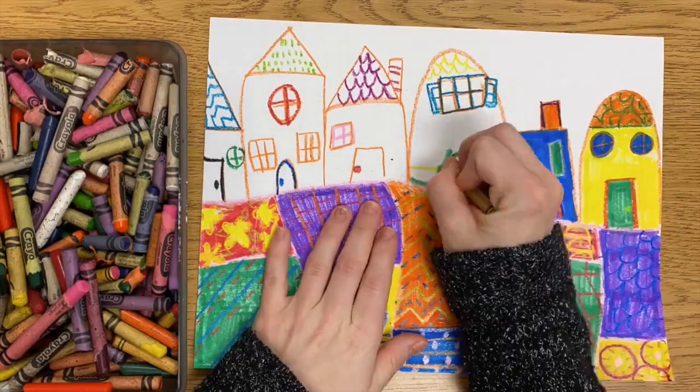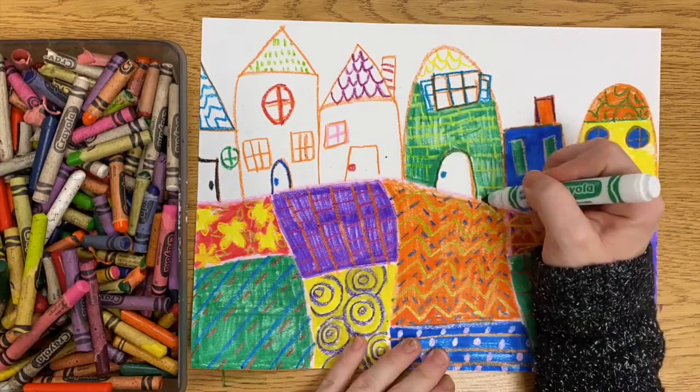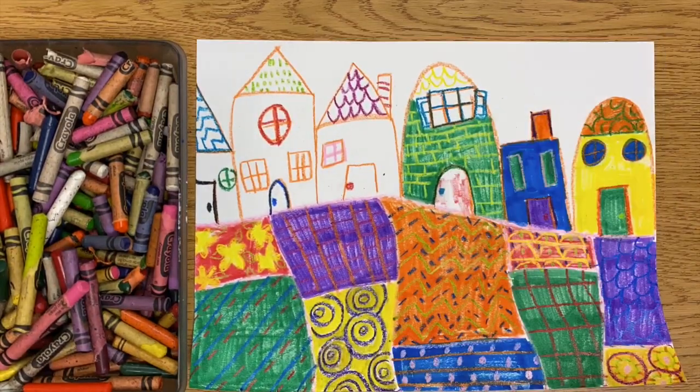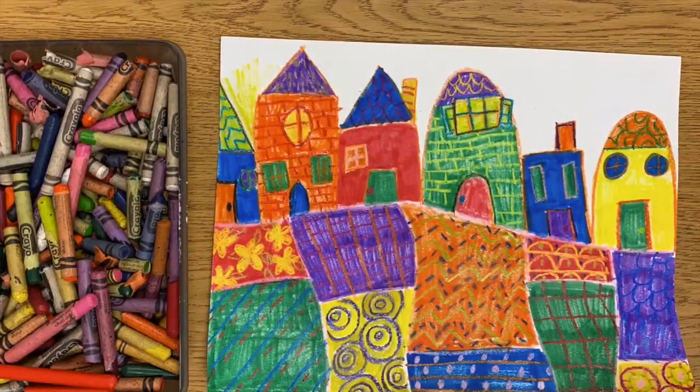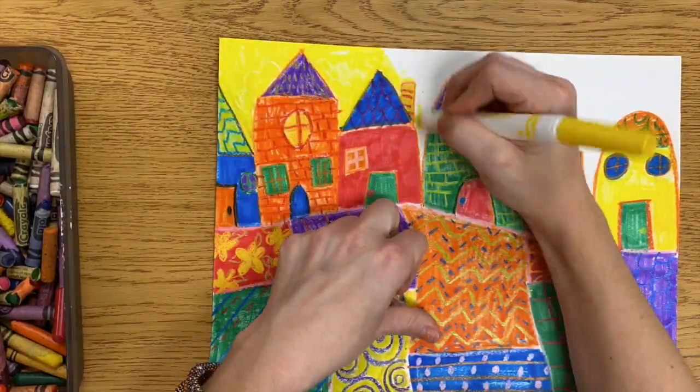You'll notice that I even go back to some of my houses and add a little bit more pattern before coloring them with marker. Now I'm going to color my sky yellow. I chose yellow because it's bright and happy.